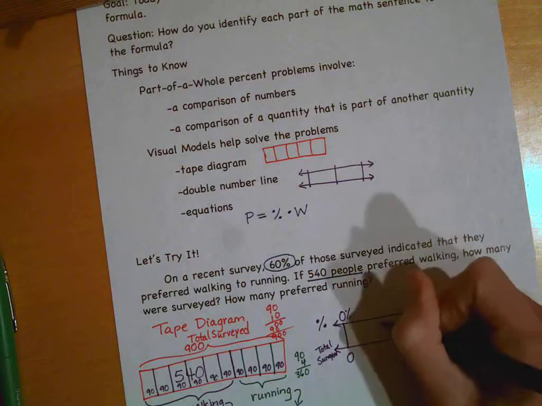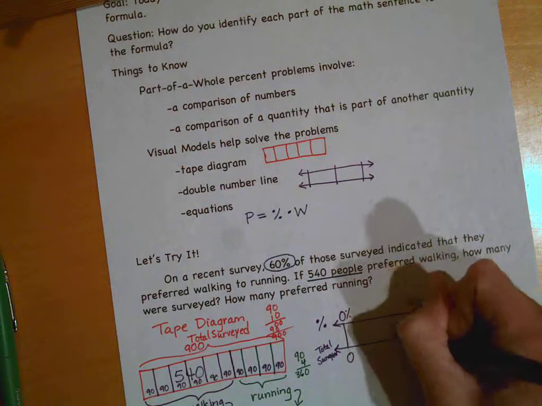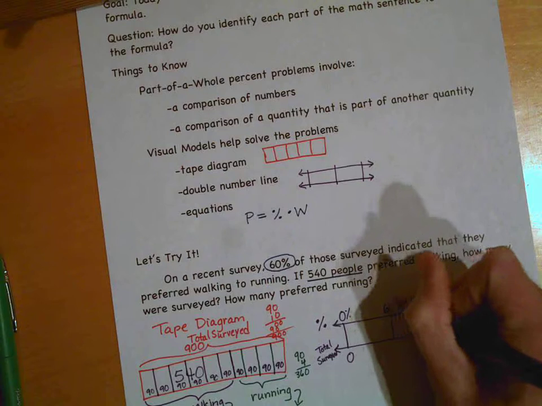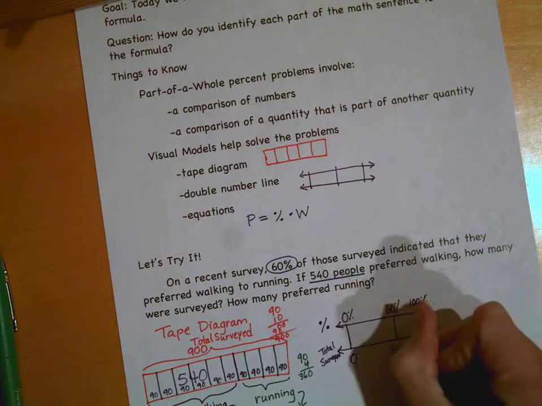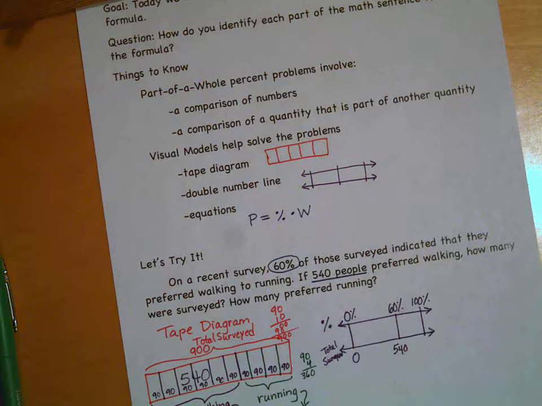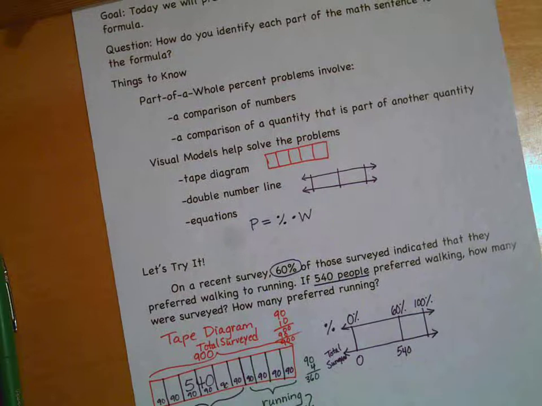So you can see very quickly that 60% is more than half. So here would be half. So I'm going to go just after that and say that 60% is here, right? And I learned from the story that 60% means 540 people. And now all I have to do is figure out how to get to 100.